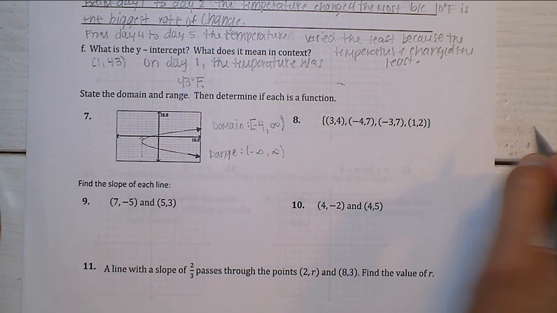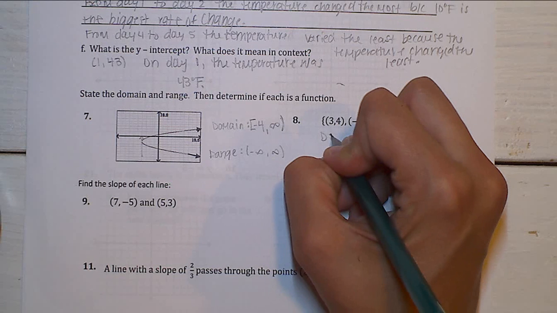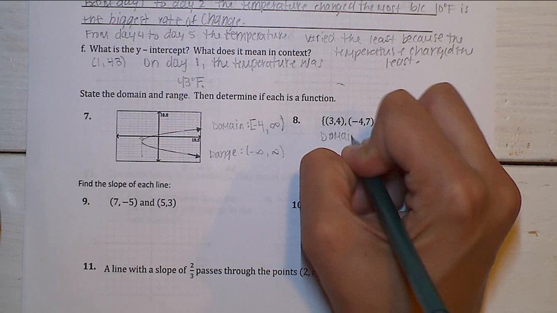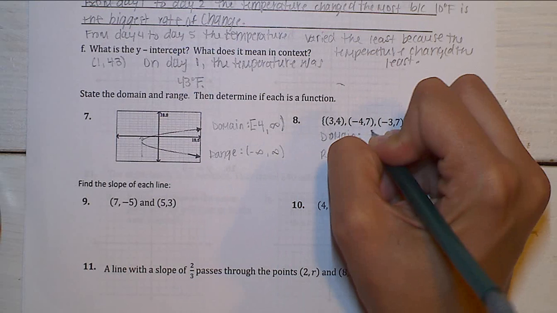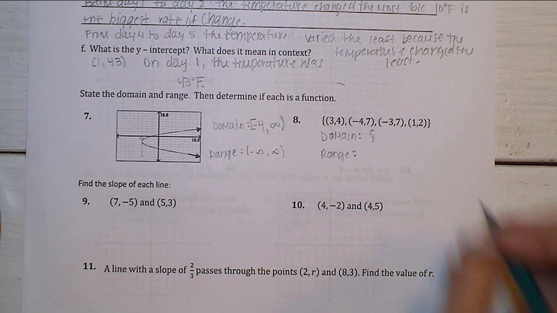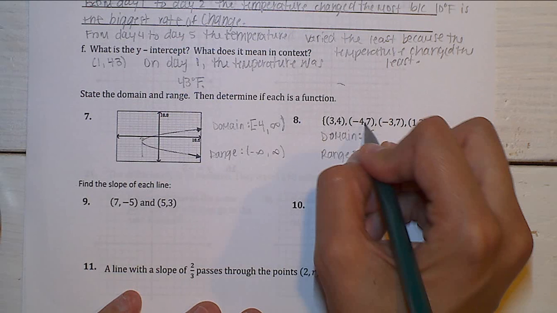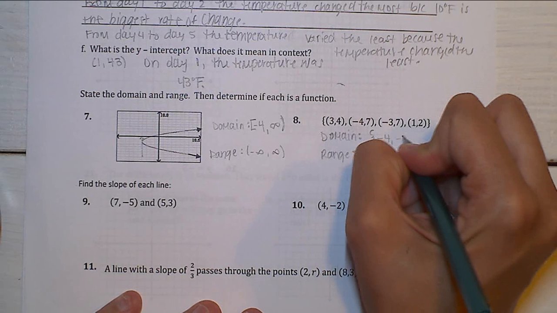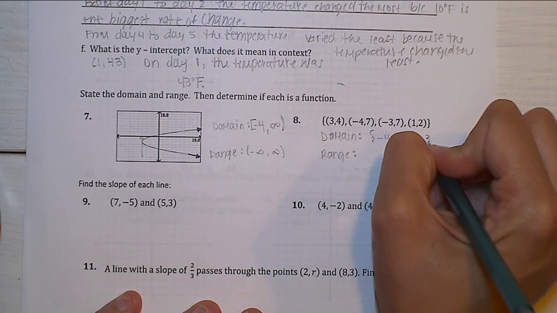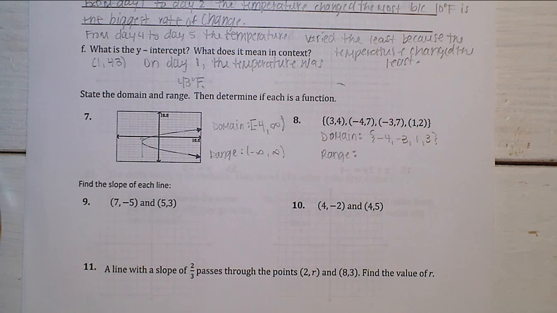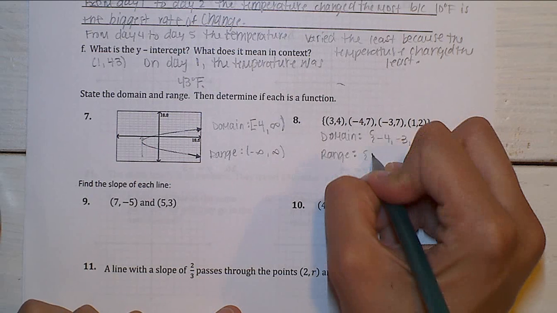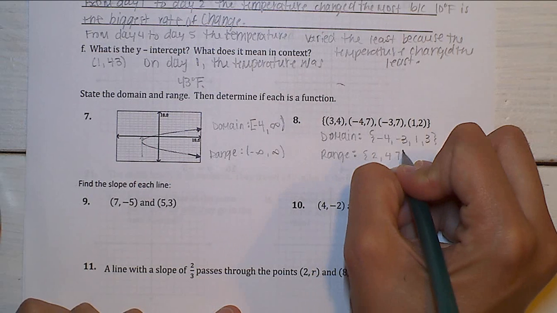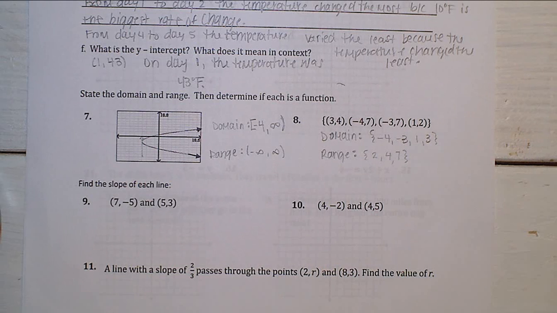Now, if it's not an interval, when it's just points plotted, you're just going to list out the numbers in set notation. That's what these squiggly lines mean. Set notation, we always go least to greatest. So we go -4, -3, 1, and 3. We don't have to repeat numbers when they repeat, so we're not going to repeat that 7 there. We have 2, 4, and 7. So you just list out the x and the y values for the domain and range.